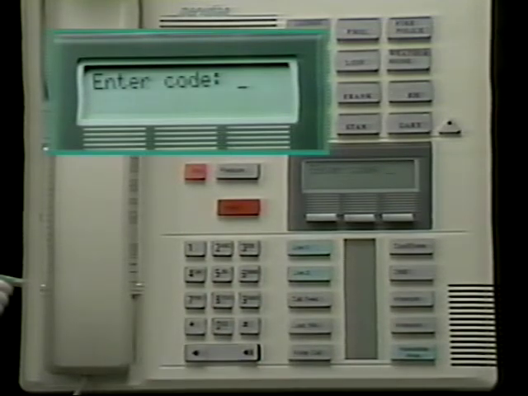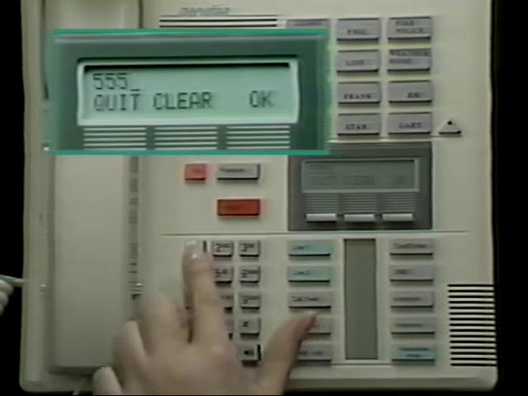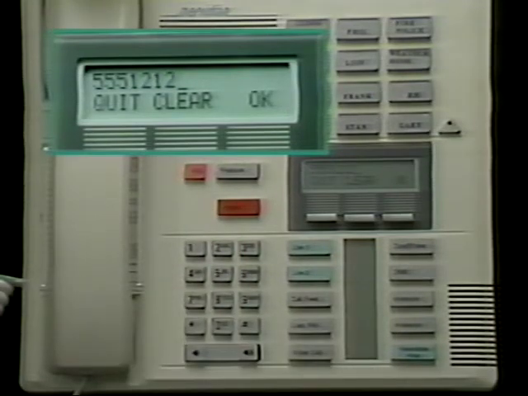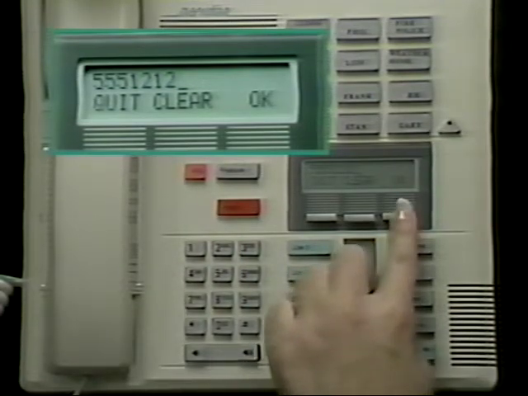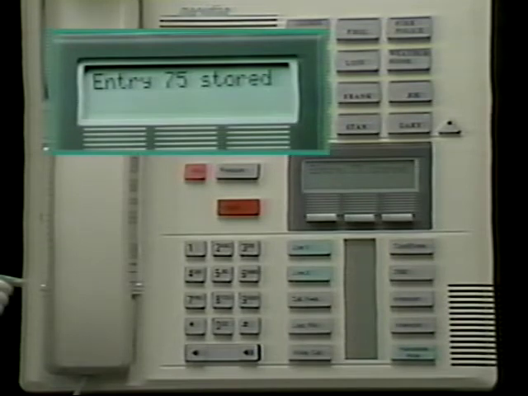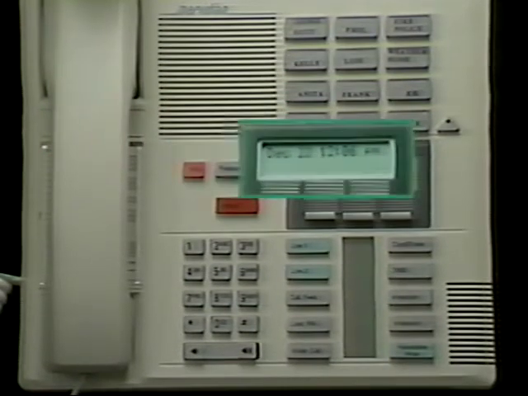When Enter Code appears on your display, enter a 2-digit number between 71 and 94. Okay, now using the dial pad, key in the phone number you want assigned to that 2-digit number. Okay, now press the soft key labeled OK to finish the programming. And then keep a record of each personal speed dial number that you've assigned.